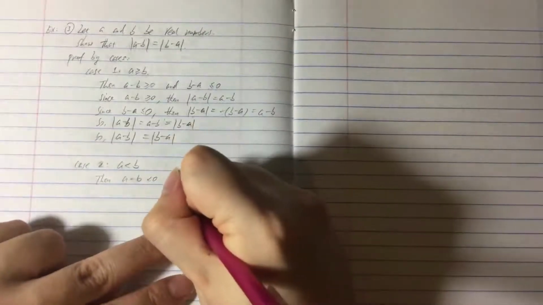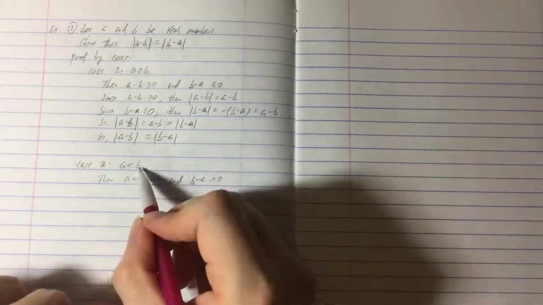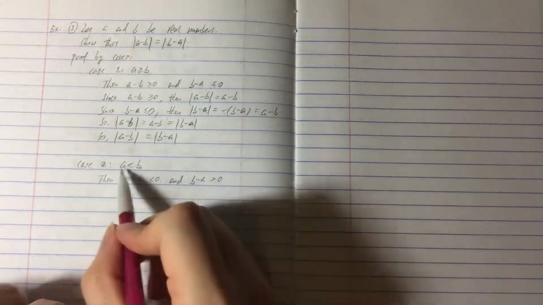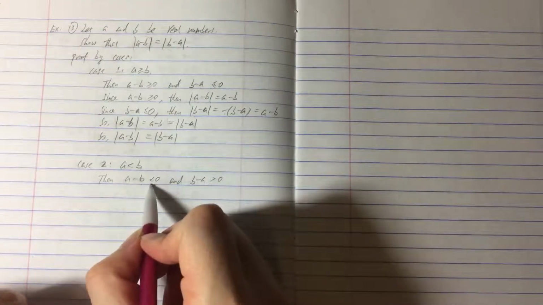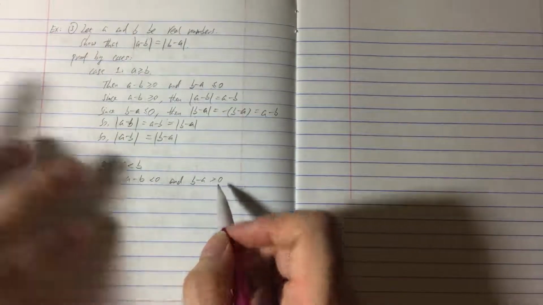And larger number minus smaller number is positive. Smaller number minus larger number is negative. Larger number minus smaller number is positive.